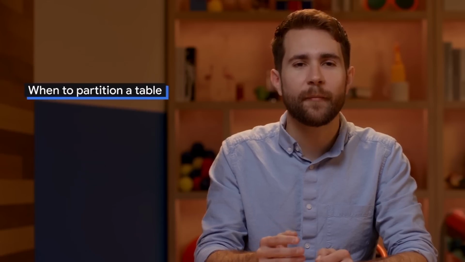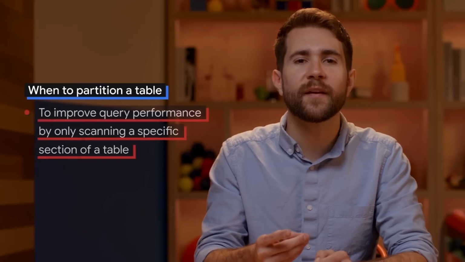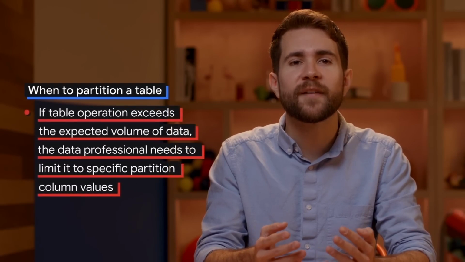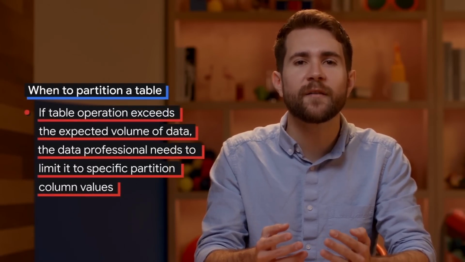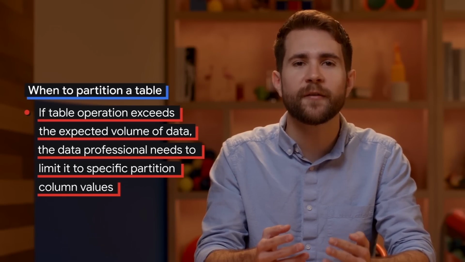Now, consider some examples of when to partition a table. First, partitioning is valuable when a data professional needs to improve query performance by only scanning a specific section of a table. Second, if a table operation exceeds the expected volume of data, the data professional needs to limit it to specific partition column values. This is a benefit of higher partition table quotas.